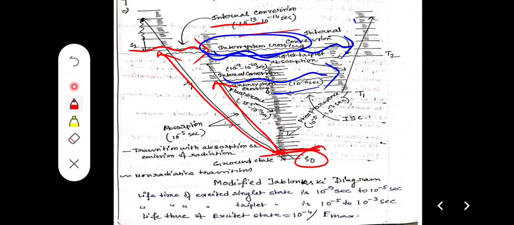Now for T1 to T2, there should be absorption. T1 to T2 is called inter-system crossing.